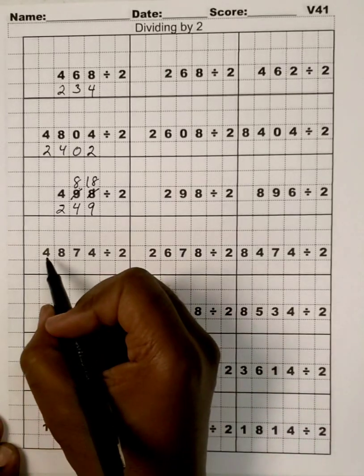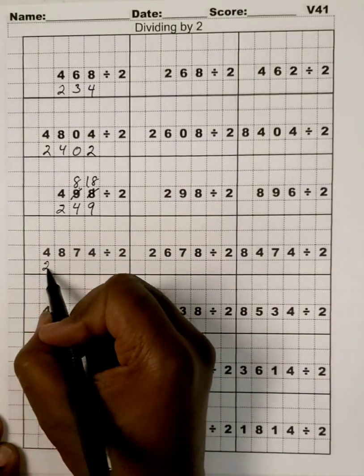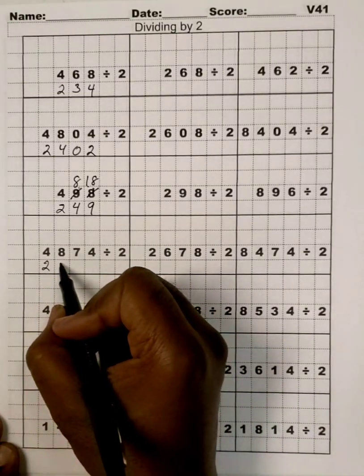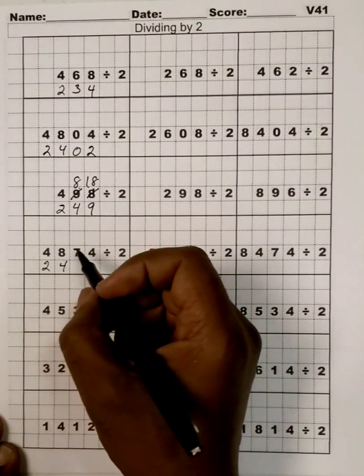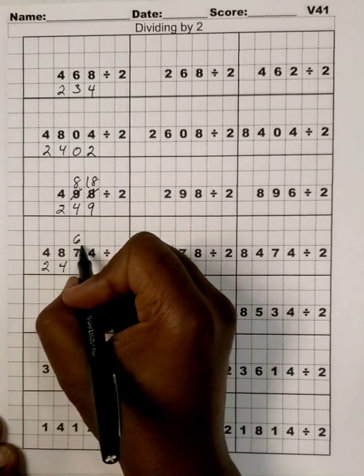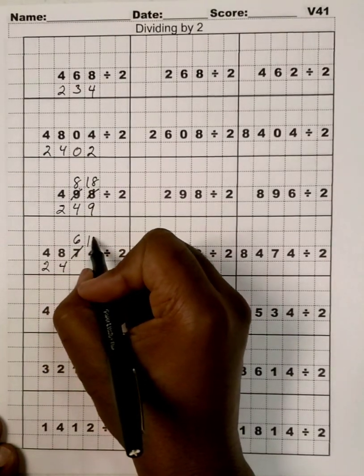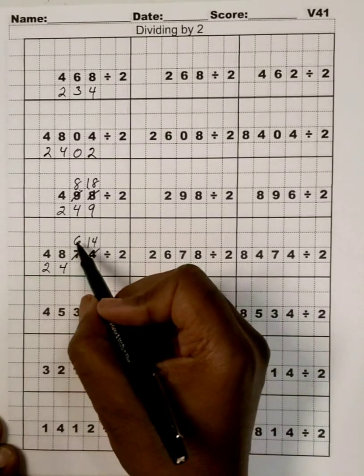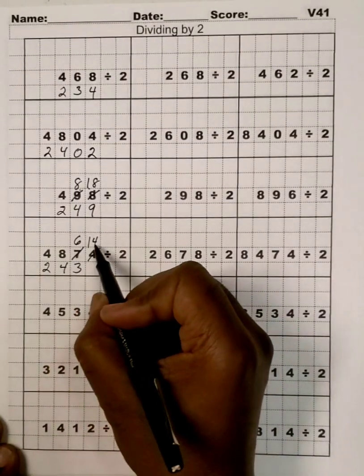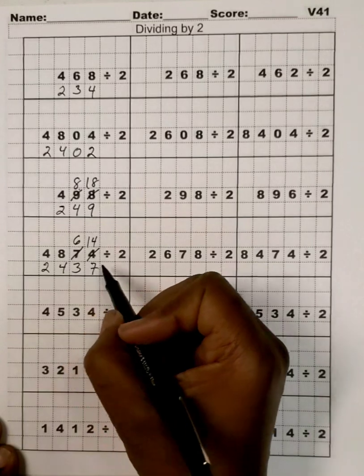Let's do it again. Okay, half of 4 is 2, half of 8 is 4. 7 is not an even number, so we borrow 1. That makes it 6, and the 1 goes here. This becomes 14. And now we take half. Half of 6 is 3. Half of 14 is 7.